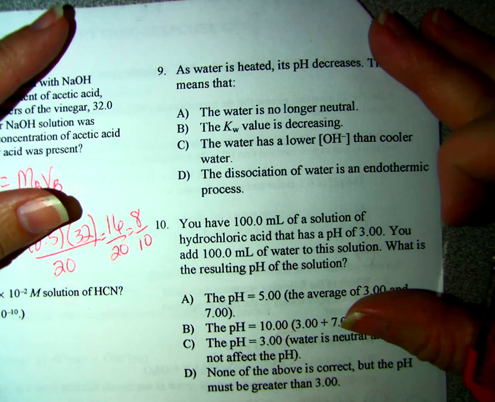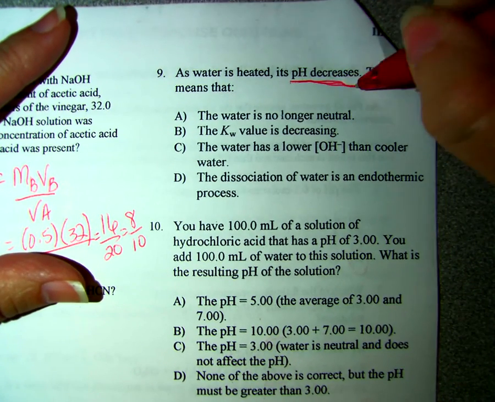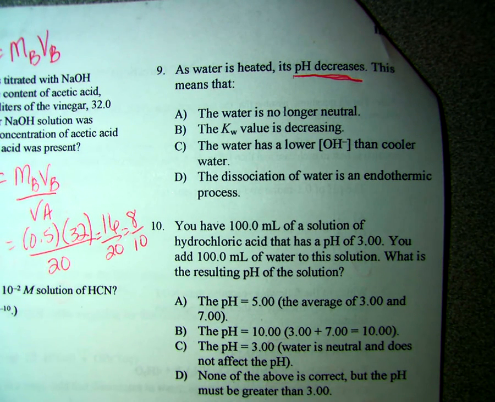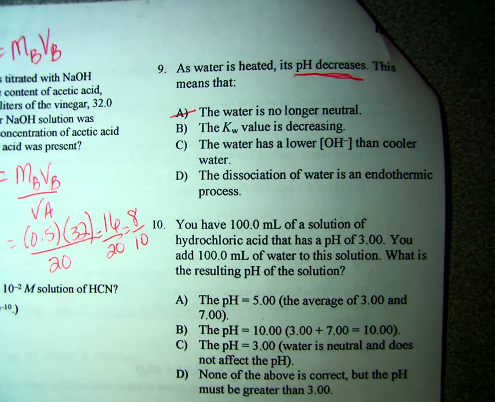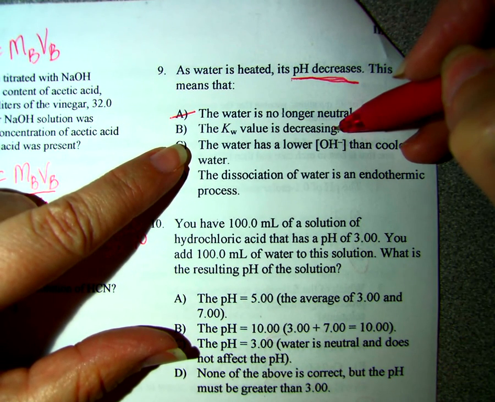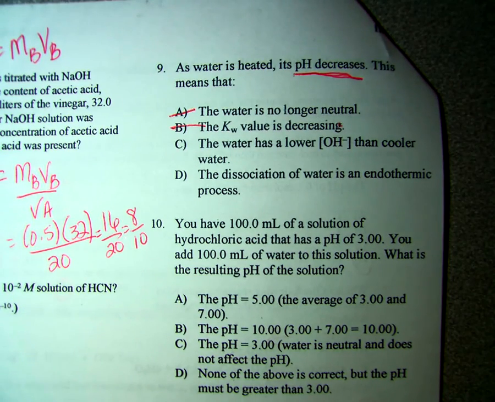As water is heated, its pH decreases. pH is going down. So it's asking why. Well, do you think that's really a good explanation? Technically it is right, but you get into what's the best answer. Let's see. The Kw is decreasing. Oh, because it's like Ka times Kb, so that's not it. The water has a lower hydroxide concentration than cooler water. That sounds reasonable. Maybe. Okay, then look at D.